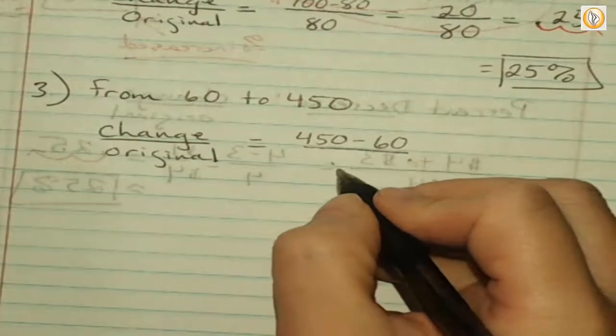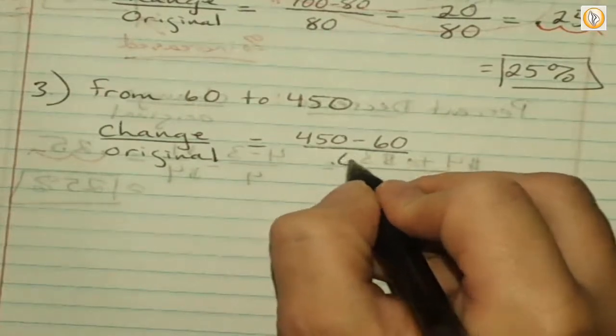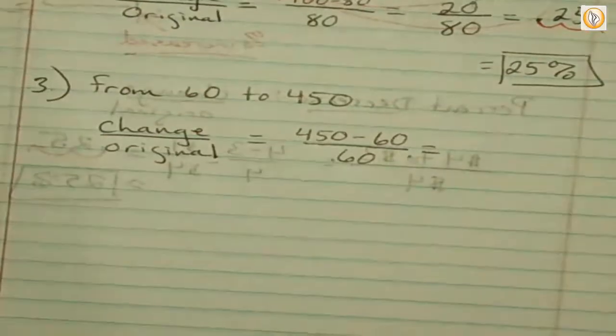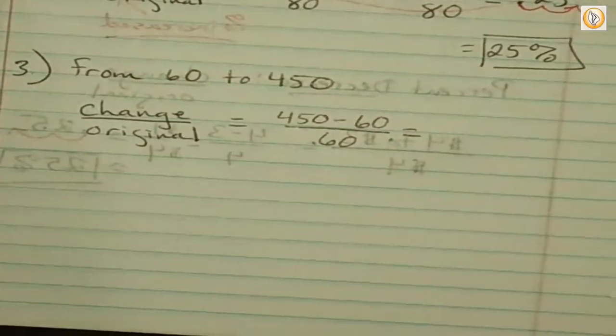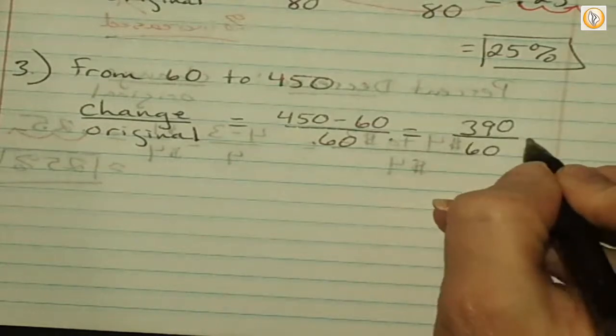And what's my original? That's right. So, Sophia, what's 450 minus 60? So then 390 divided by 60.